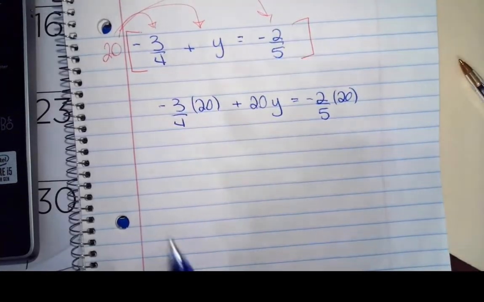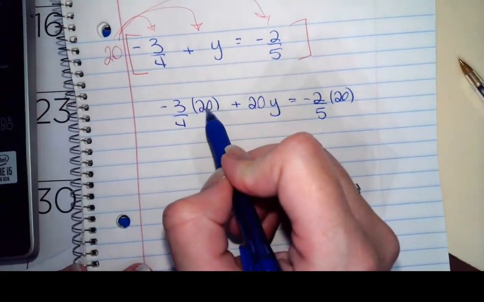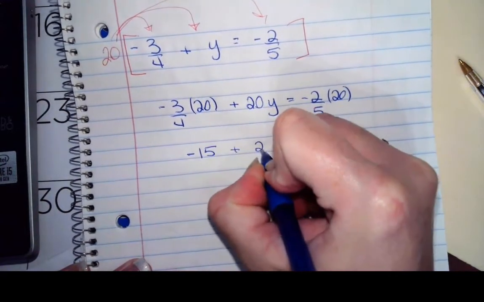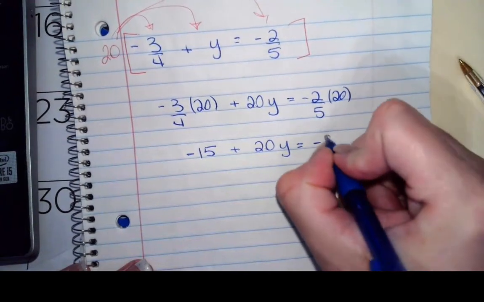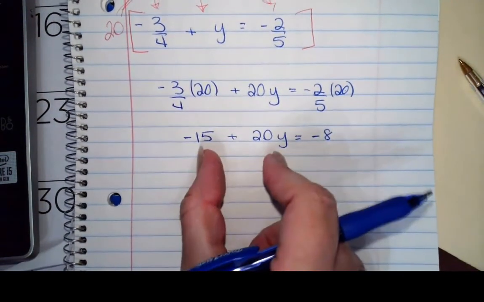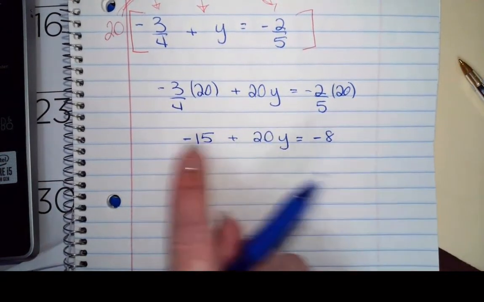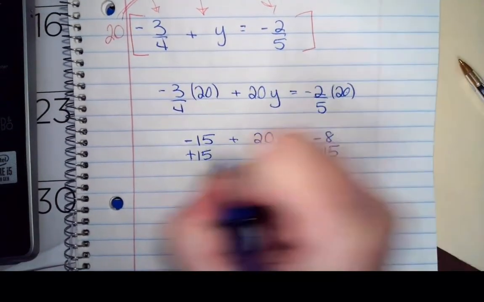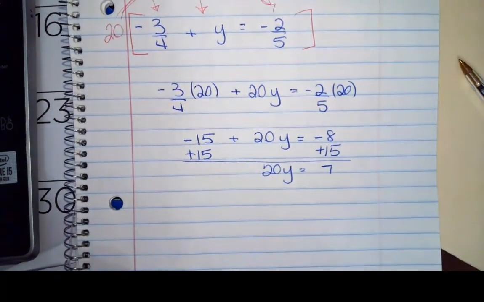So what have we got now? Make sure you take it to all 3 terms. Don't forget about him. So 4 goes into 20 5 times. 5 times negative 3 is negative 15. Plus 20y equals 5 goes into 20 4 times. 4 times negative 2 is negative 8. And now I'm in a situation where I've got my y's already isolated on the left. There's no y's over here. So I'm going to keep my y's on the left, and I'm going to kick over everything else. So I'm going to add 15 to both sides. So 20y is positive 7.